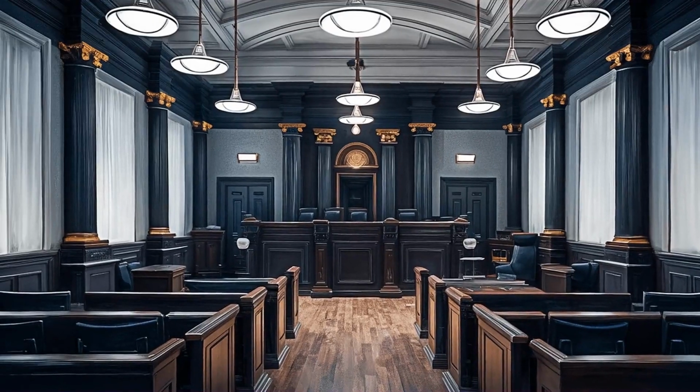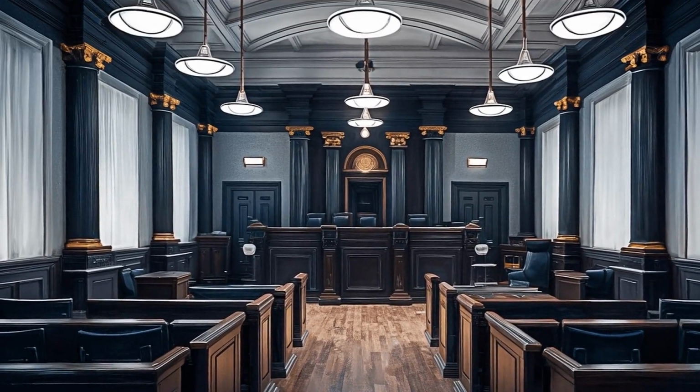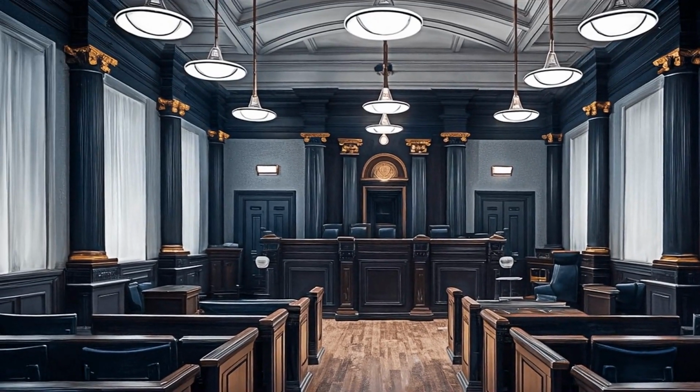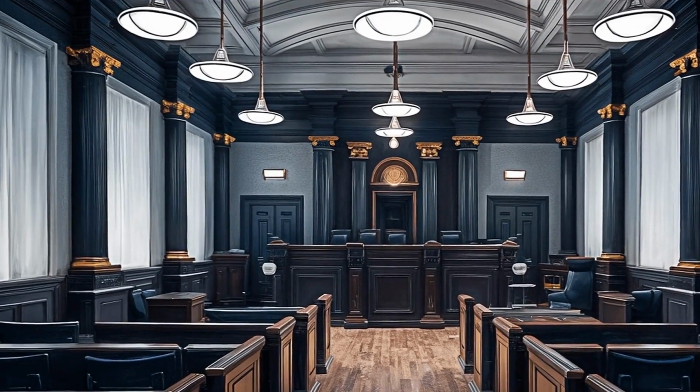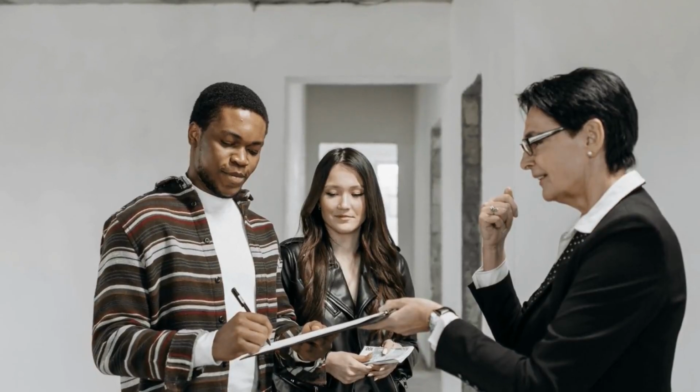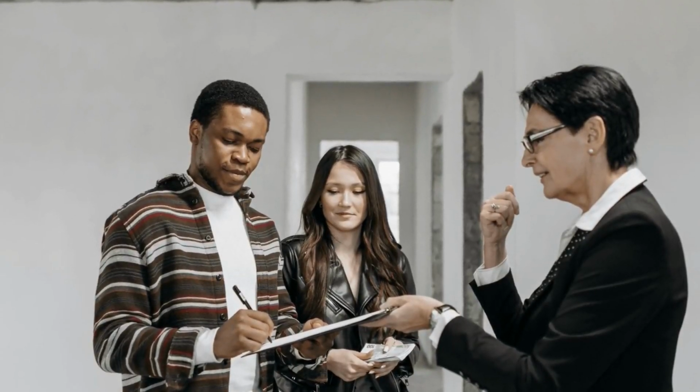While commercial tenants have fewer protections than residential tenants, they still have some legal rights. These include the right to receive proper notice before eviction proceedings begin, the opportunity to correct lease violations in many cases, and protection against wrongful eviction tactics such as changing locks without court approval. Tenants also have the right to enforce the terms of their lease if the landlord violates them.